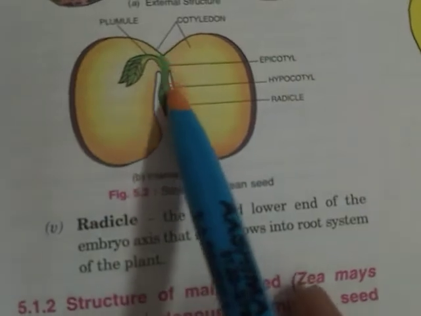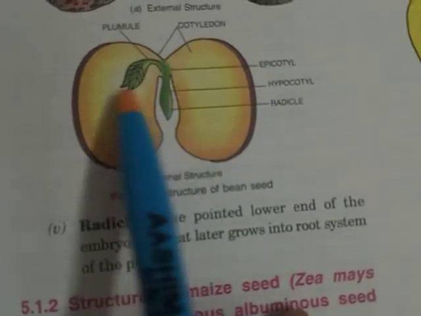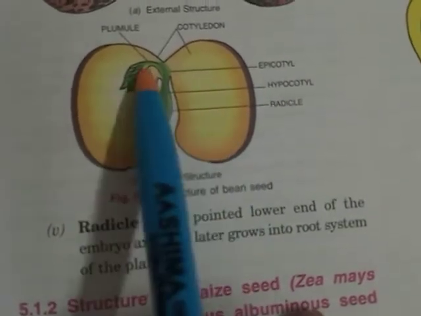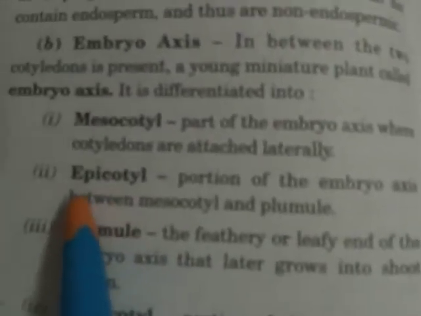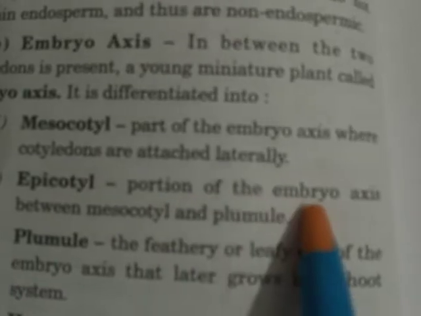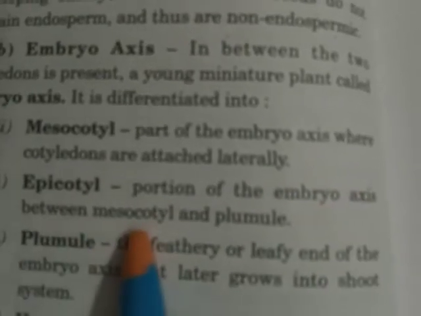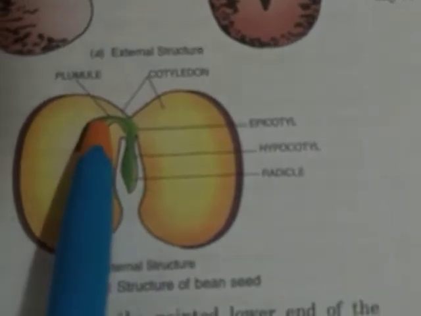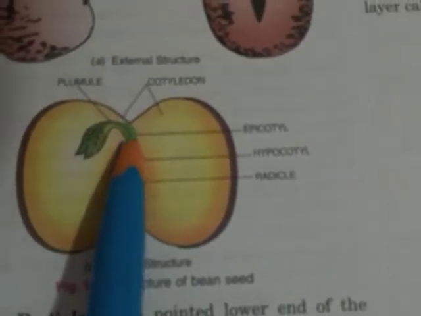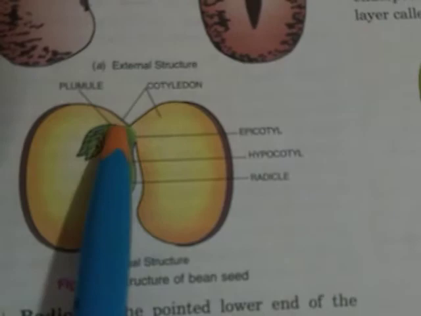The part of the embryo axis where these two cotyledons are attached is known as the mesocotyl. Epicotyl, the portion of the embryo axis between the mesocotyl and plumule. See here, children, this is the plumule and this is the mesocotyl. So this portion is known as the epicotyl.